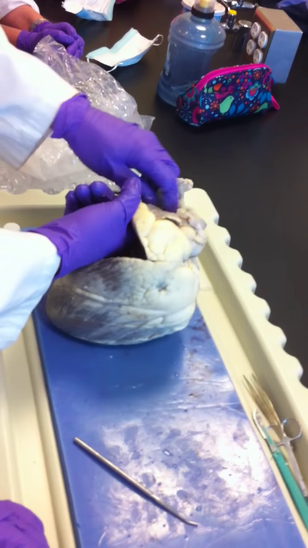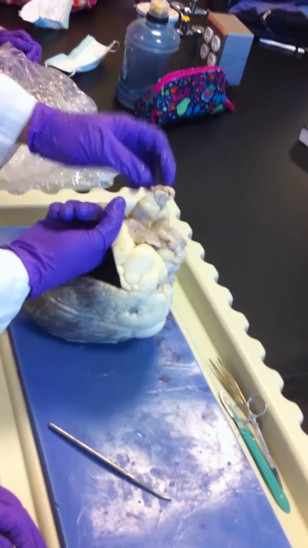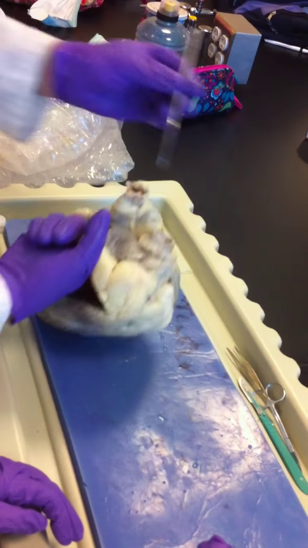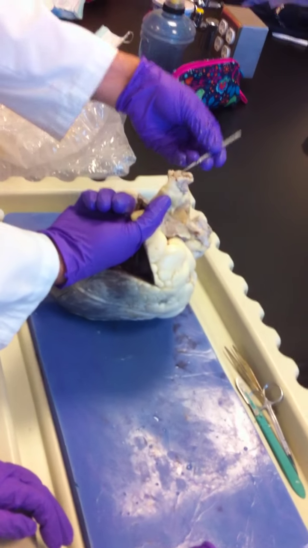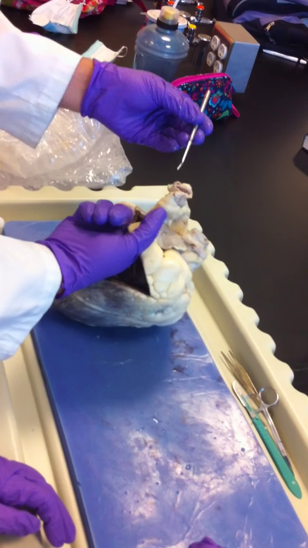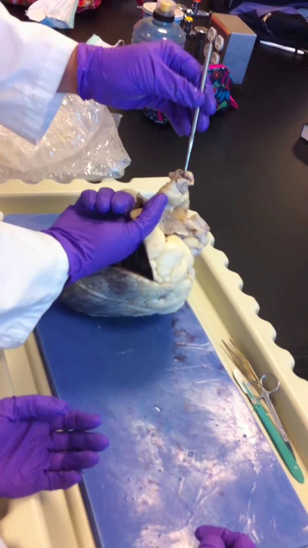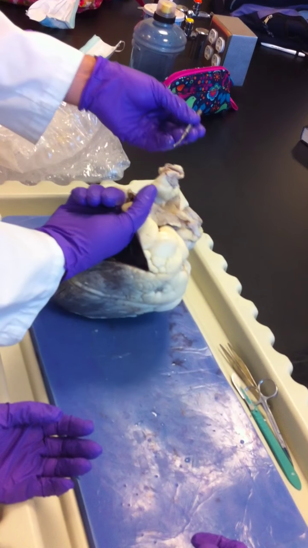Don't worry about this. This is all fat. Okay? But this is the real wall of a vein. And remember, that's the biggest vein in the body. And see how thin it is. It's the main one. Okay?